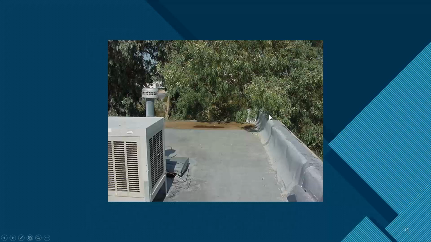Okay. So here's a parapet wall on the side. Again, we see parapets, most likely block. It's 8 inches. Here's some sort of tree.